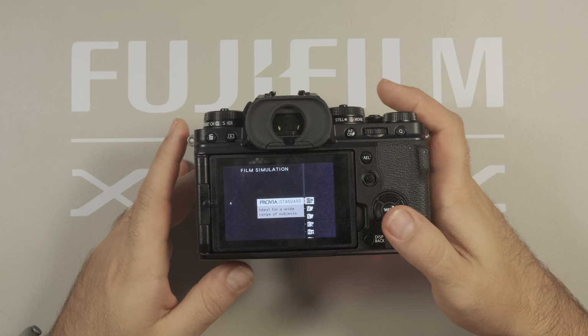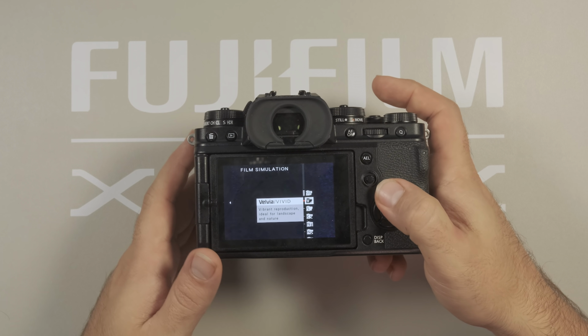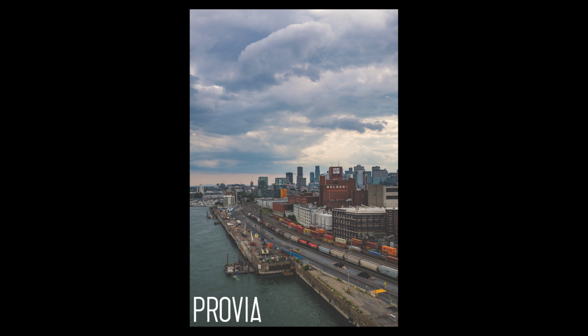So it's just a matter of finding the one that fits best with your taste and the situation. For example, you have the Pro Via Standard that is pretty much true to life colors. If we go to Velvia, for example, you'll have more vivid colors, more suited for landscape and nature photography. You have Astia, that's more of a softer color, nice blue and things like that. So there are many film simulations to choose from, and really it's about you finding the ones you like.